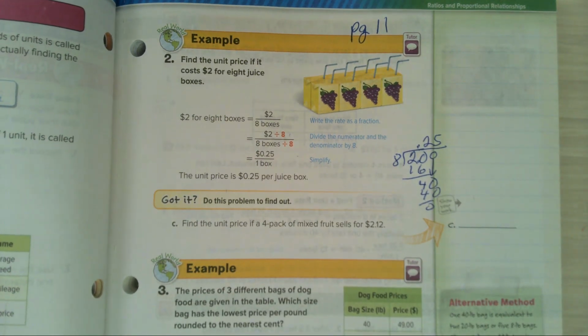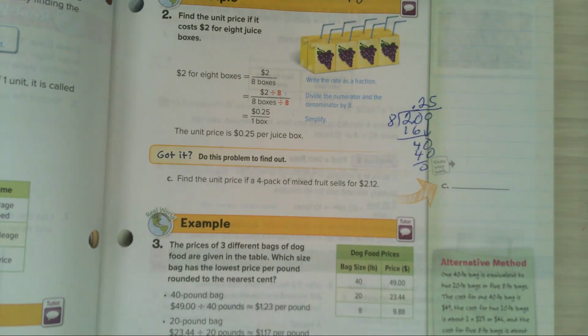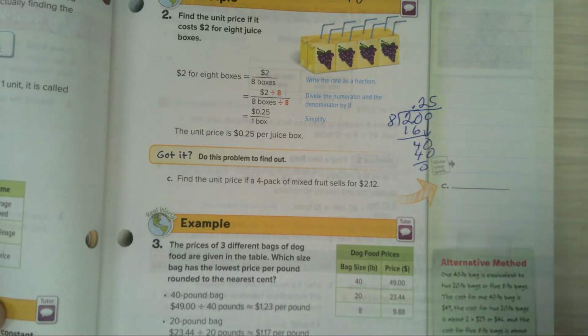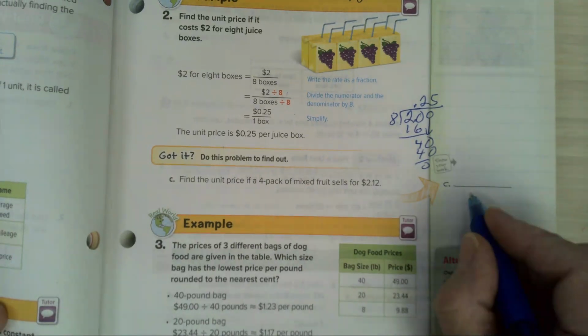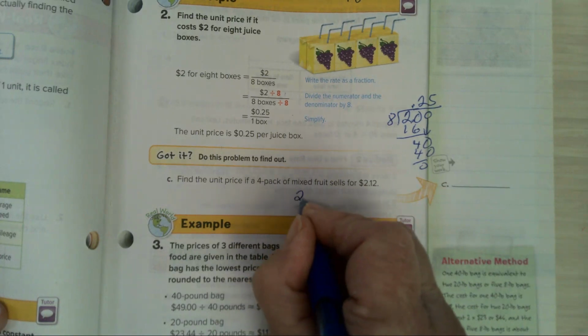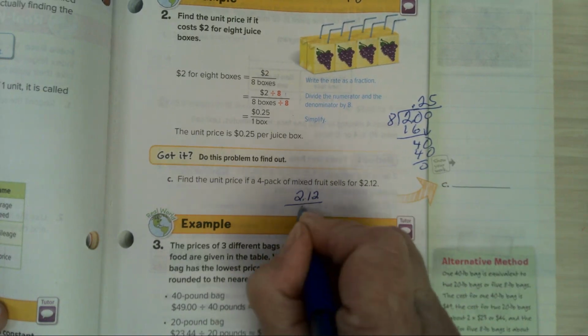In letter C, it says find the unit rate for a 4-pack of mixed fruit if it sells for $2.12. Well, in this one, you're going to have $2.12 divided by 4.